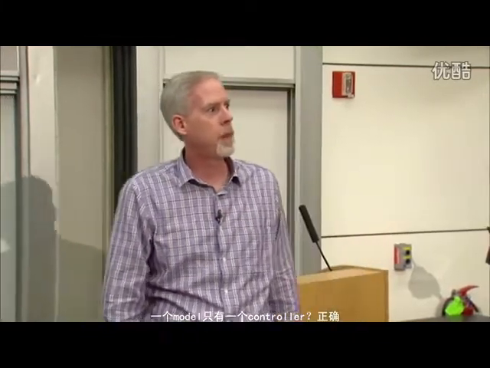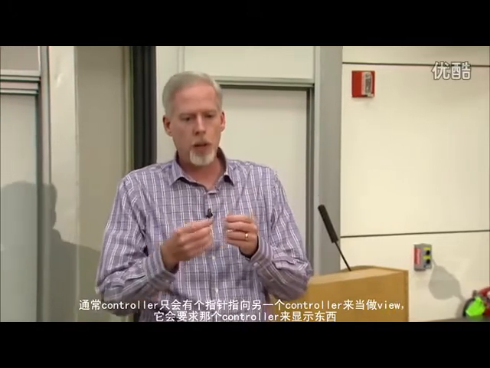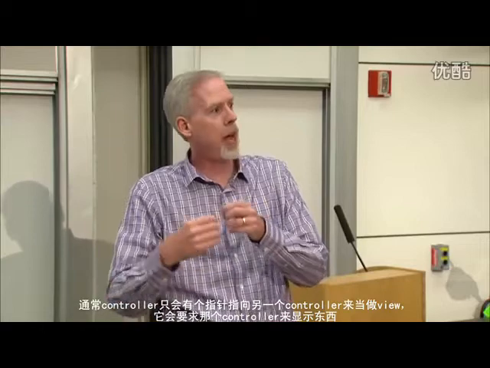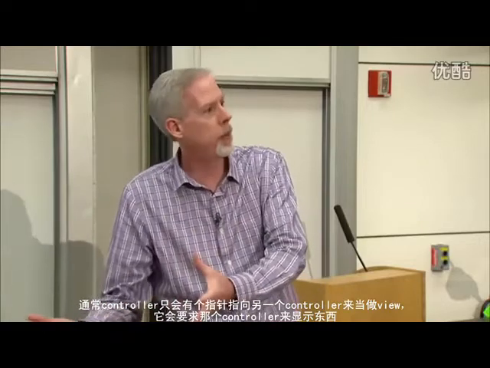All right, question? So every view and every model has only one controller. Correct. And controllers talk to each other as views? Usually a controller would only have a pointer to another controller as its view. Yeah, it would be asking that controller to essentially display something for it.